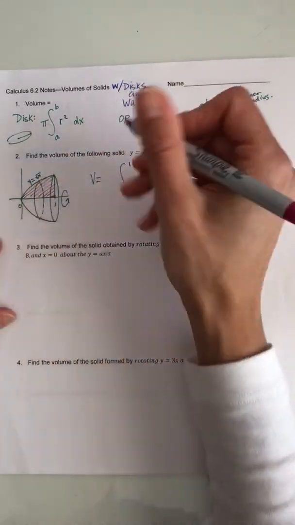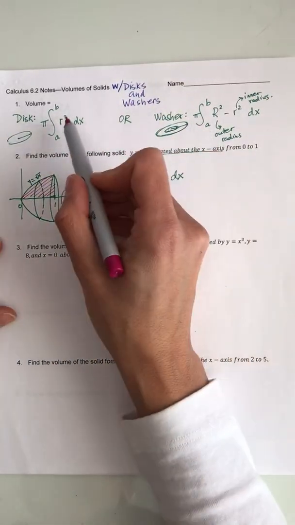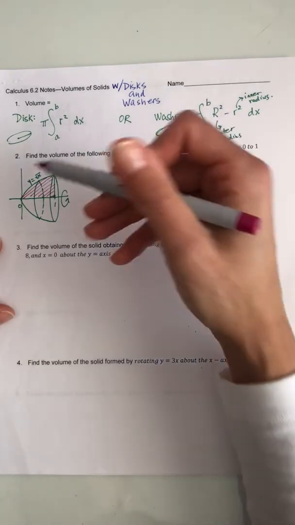I will have a pi in front as a multiplier, pi r squared, and I'm going to have to find the radius of this cross section.